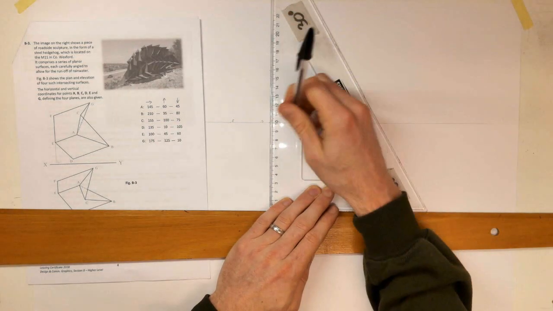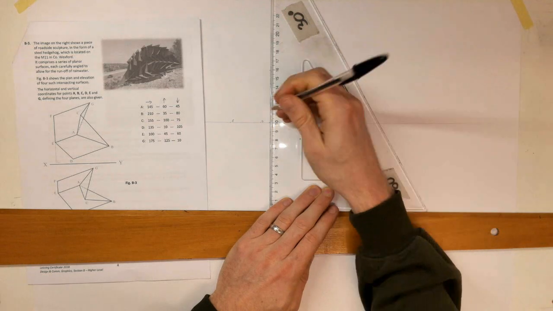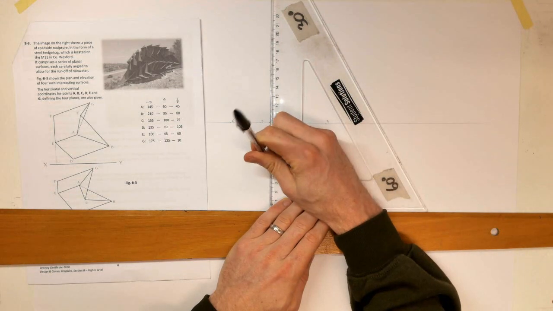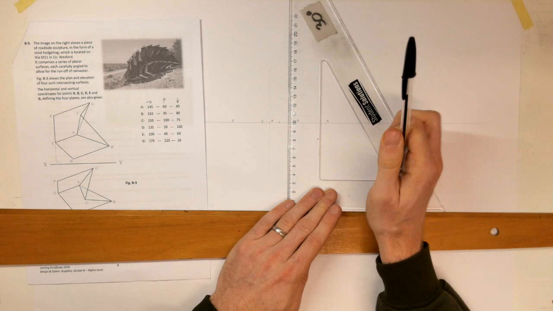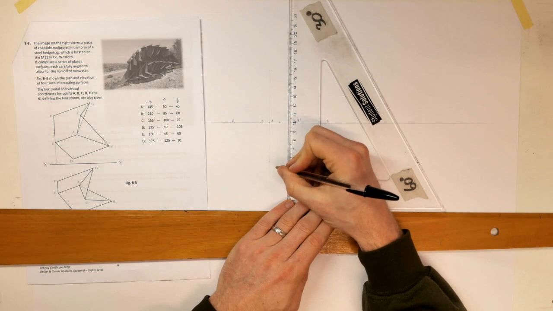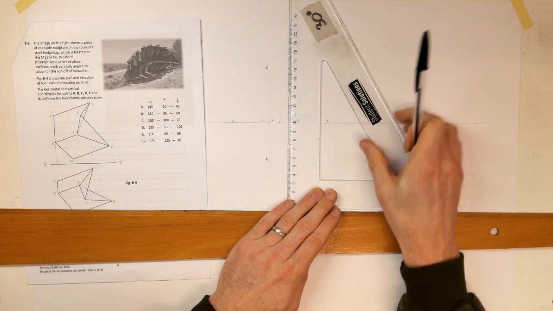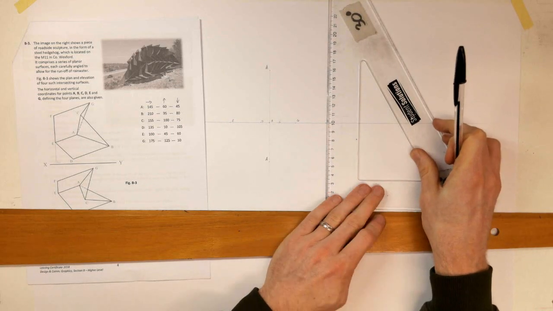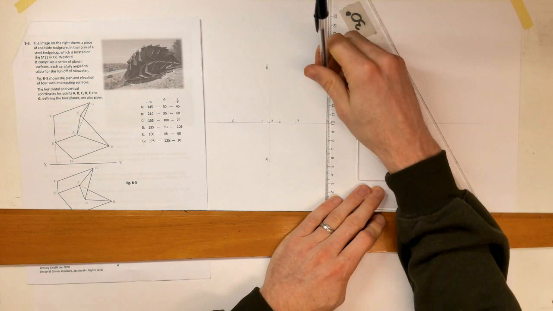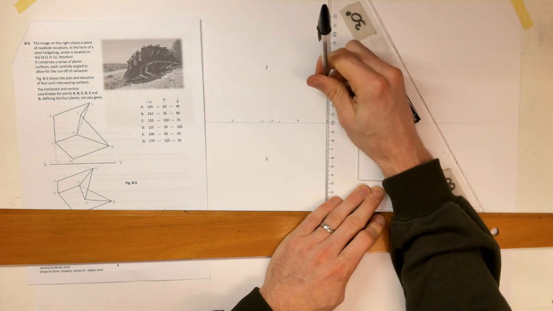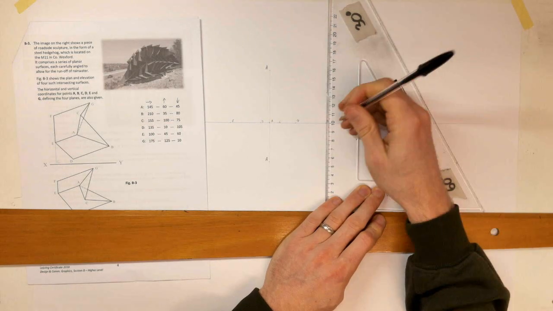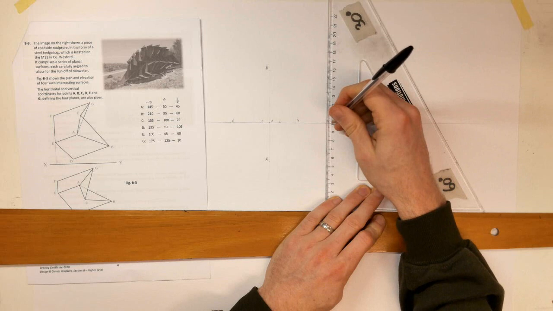So that's A. And then down 45, so that's down to 55. That's A. And B, we're going up 35 and down 80.